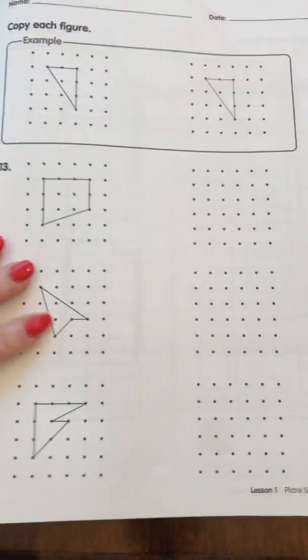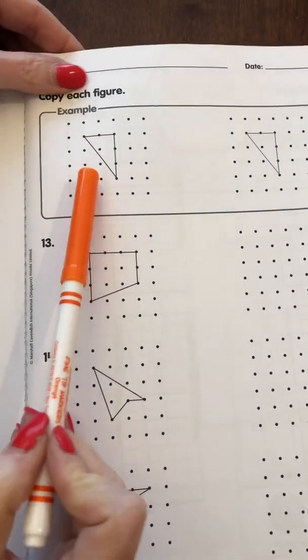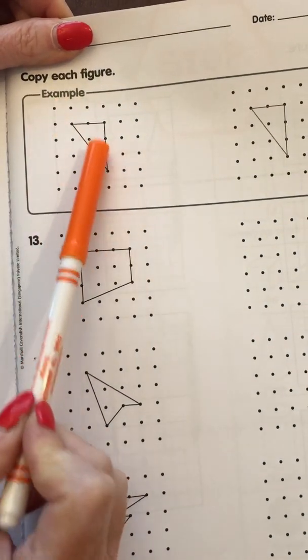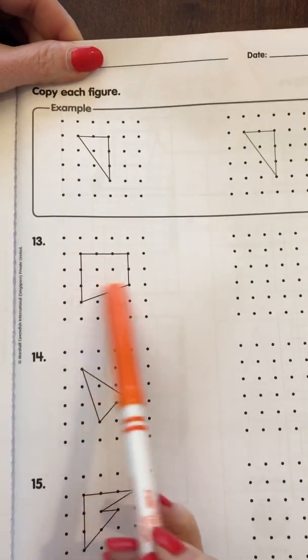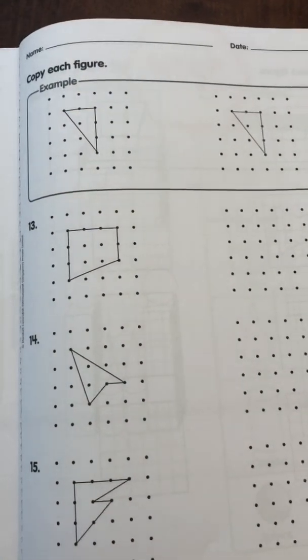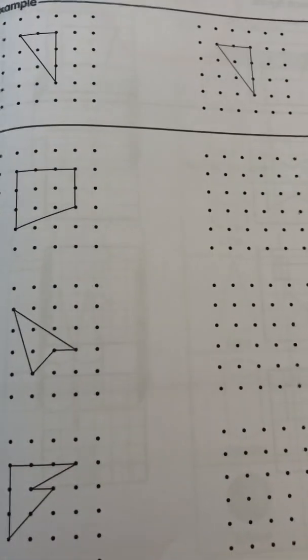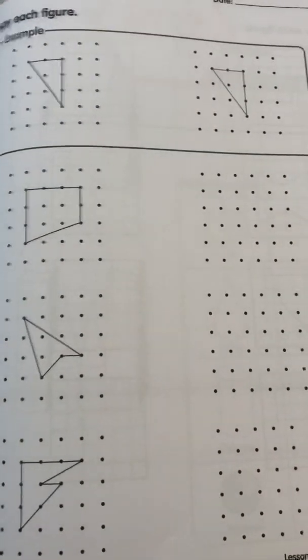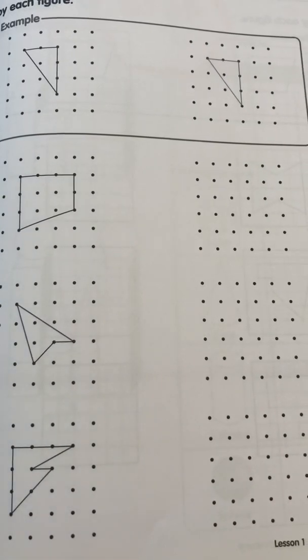When you turn the page, we're gonna do this first one together on this page. If you're noticing here, what they want you to do is copy this figure onto the dot paper. Okay, so here's your figure here for number 13. I'm gonna zoom in just a little bit more so you can really see what's going on here. No, I don't wanna get too close because then you can't see the dots. All right, how's that? Excellent, glad you approve.